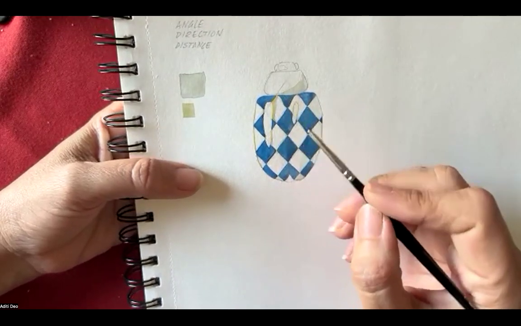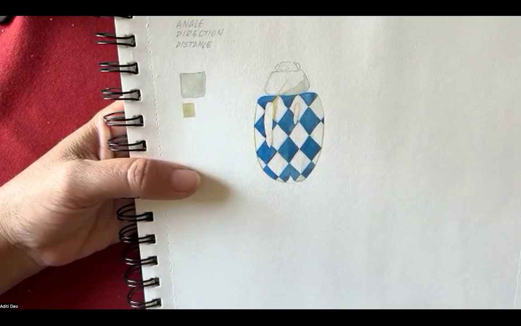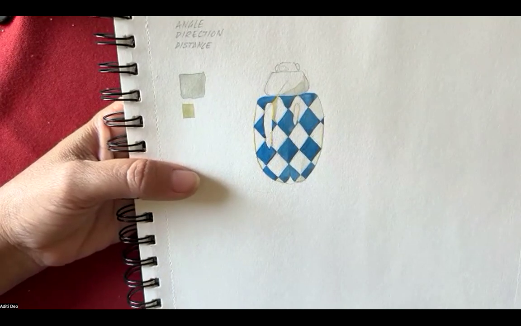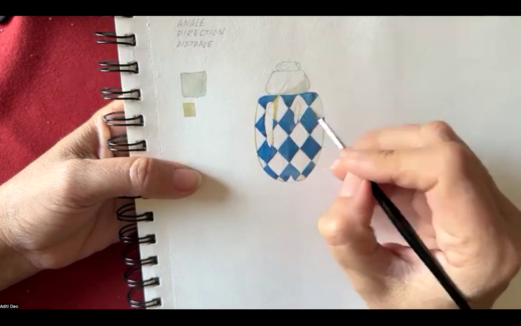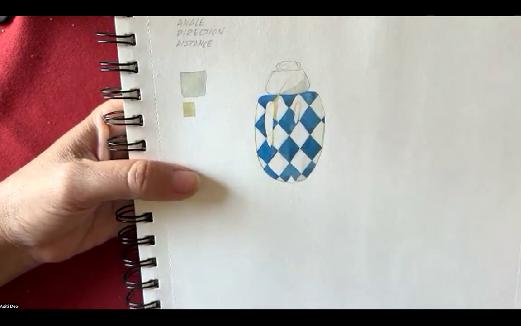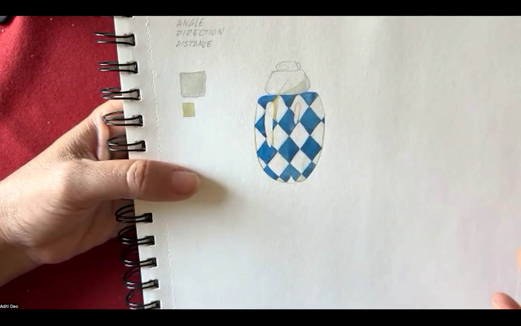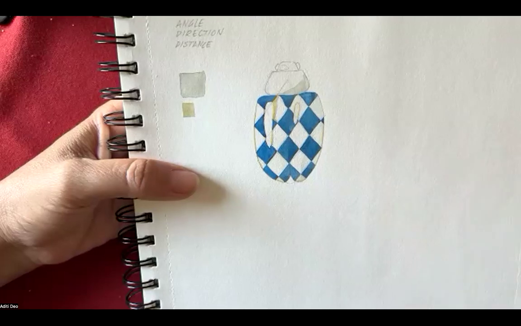To make this even more, I guess contrast, add the contrast, you can also go ahead and paint the blank white with this color, but we don't need to do that right now. We can paint it later maybe.